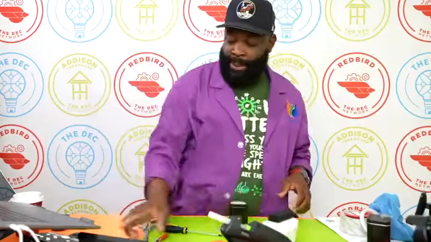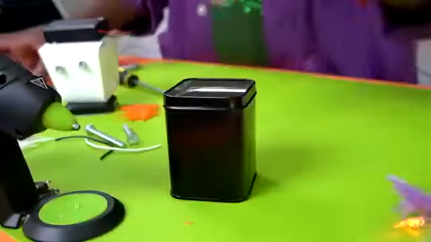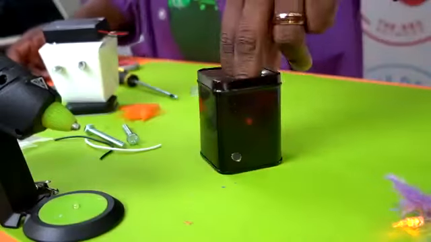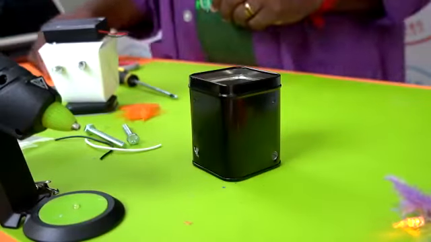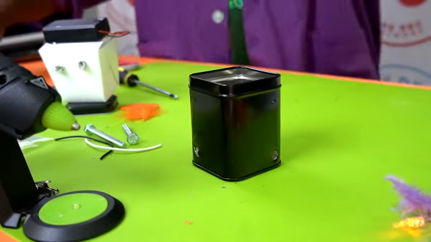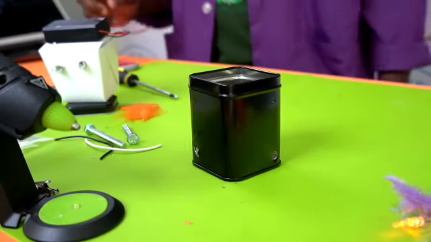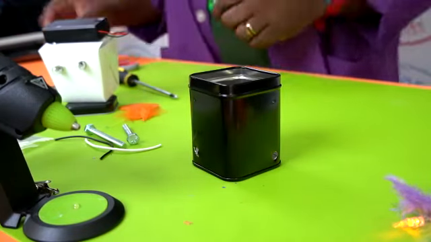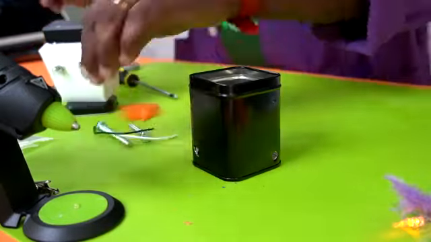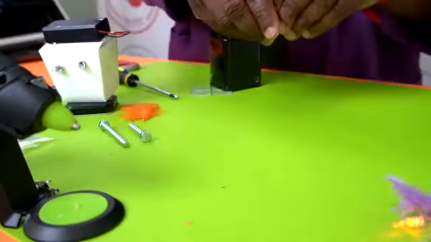We have the head complete. The head is complete. Now we got to make the body. And this isn't the difficult part, but it requires a little patience and some focus. Now, we're going to power through this real quick.